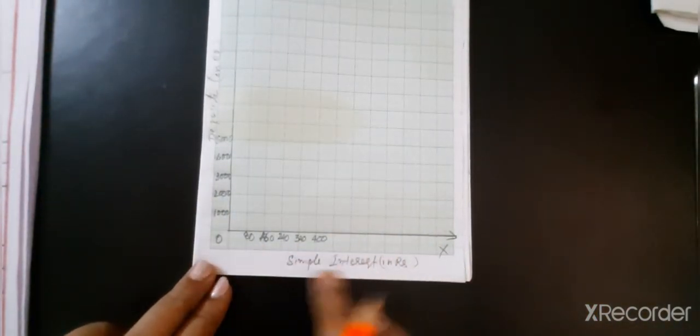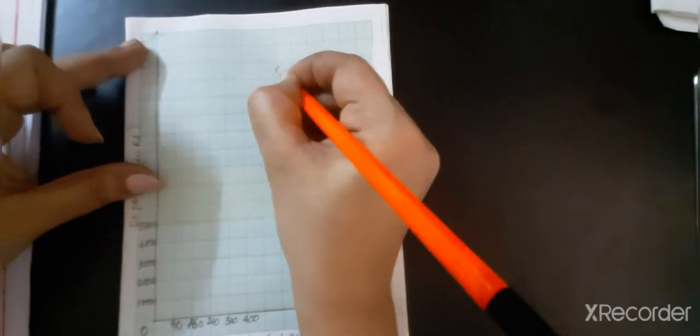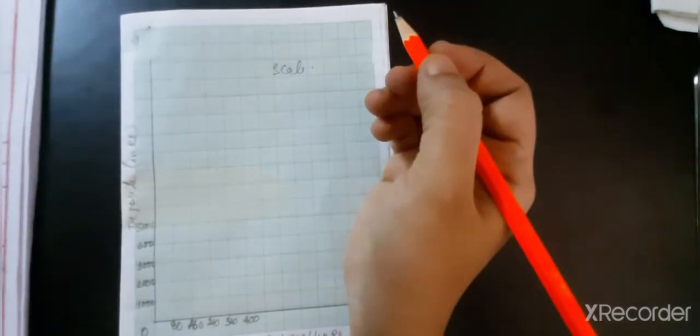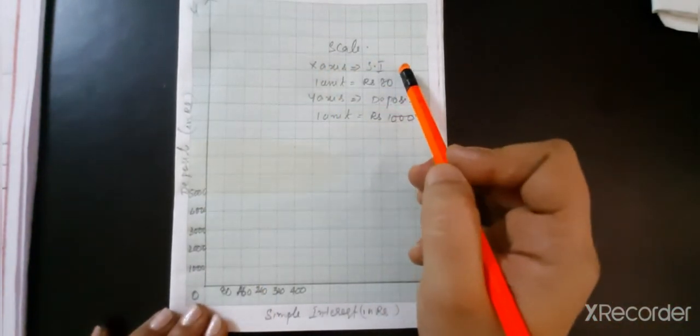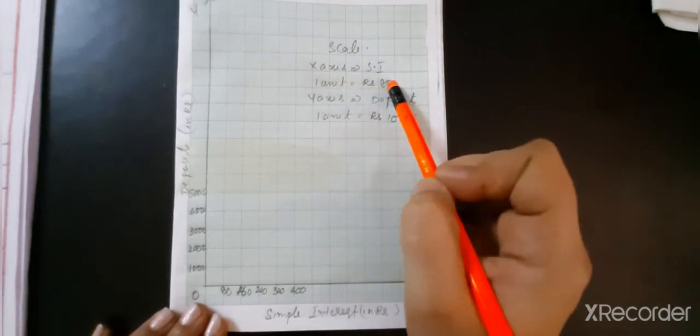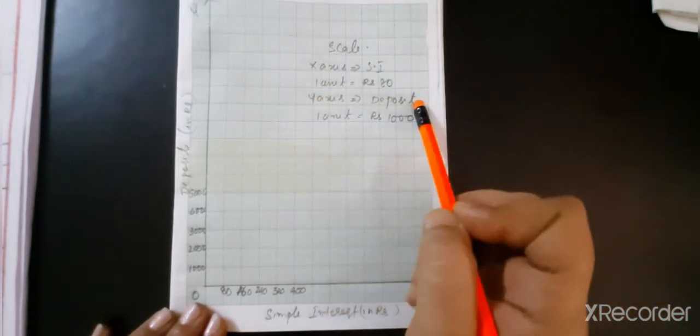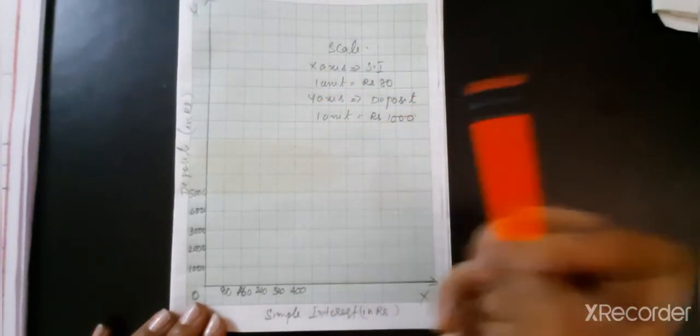Let us write the scale here. The x-axis represents simple interest, SI, 1 unit equal to rupees 80, and the y-axis is deposit, 1 unit equal to rupees 1000.